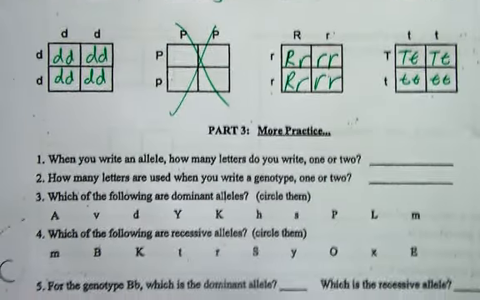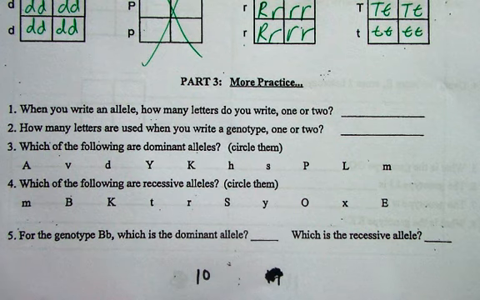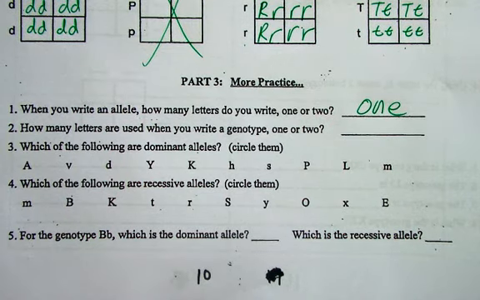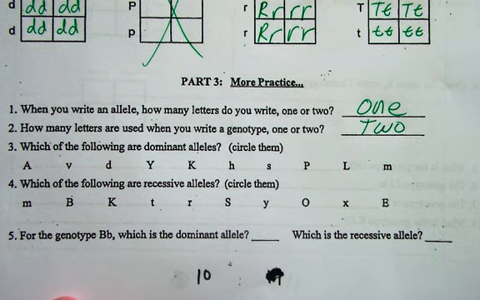Down below we have a couple questions. It says, when you write an allele, how many letters do you write? 1 or 2? And alleles have 1 letter. How many letters are in a genotype? The answer is 2 letters.